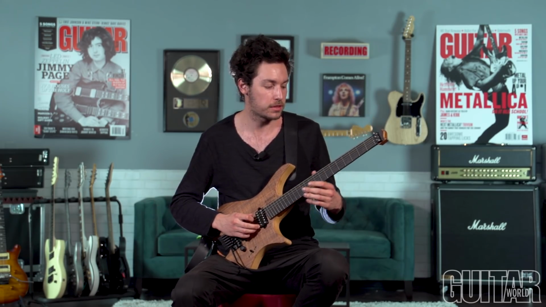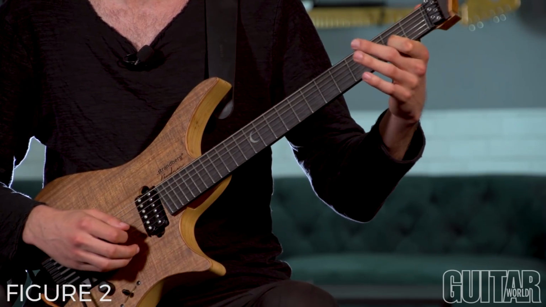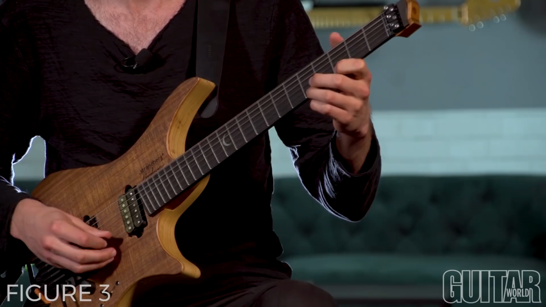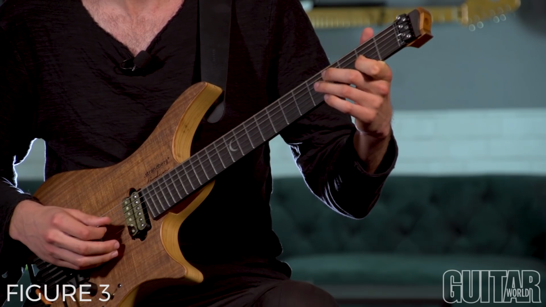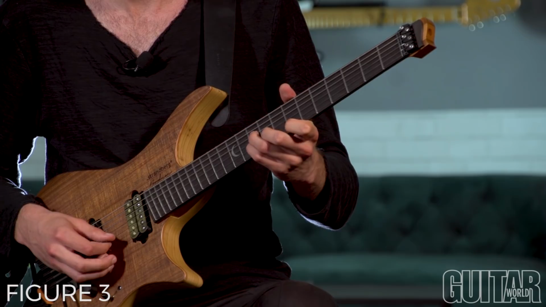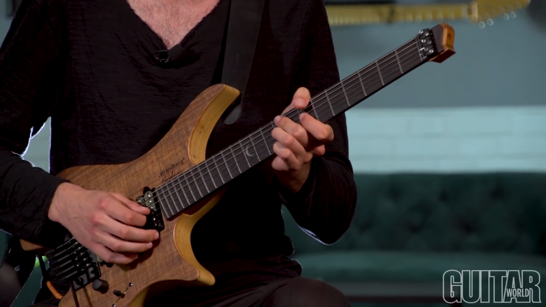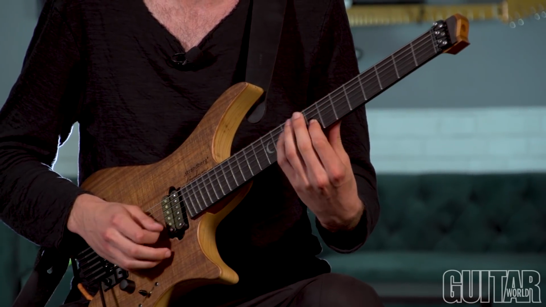So if we start off with just a simple A, you probably wouldn't find that on many prog albums coming out in 2017. But for instance, if we do that over D, what we end up with is this second here. Instead of, in a D pentatonic, we'd have the third.